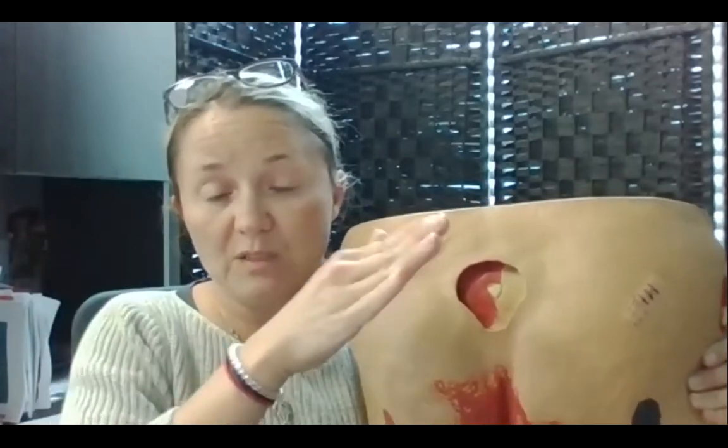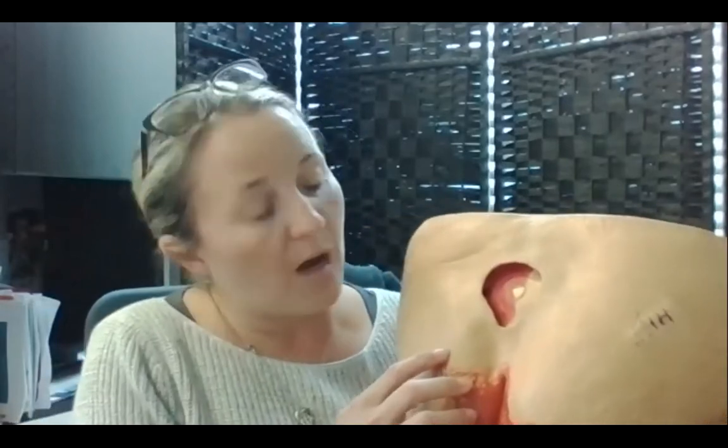So remember stage 1, skin's intact, but it's red, non-blanchable. Stage 2, you've got generally a small crater, just the dermis is involved. Stage 3, you're getting down into the subcutaneous tissue with a deeper level. And then stage 4, you've got bone, muscle, or tendon showing. And remember, you have to be able to see to be able to determine that.